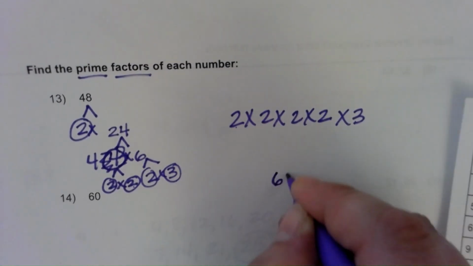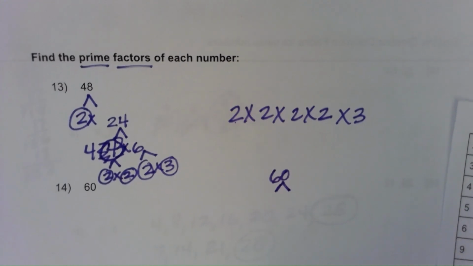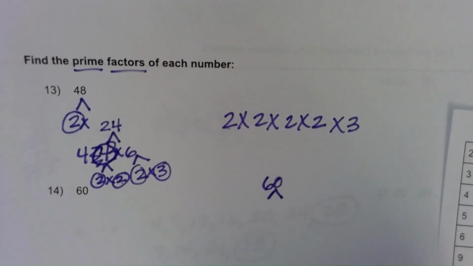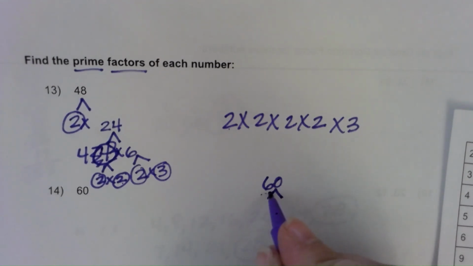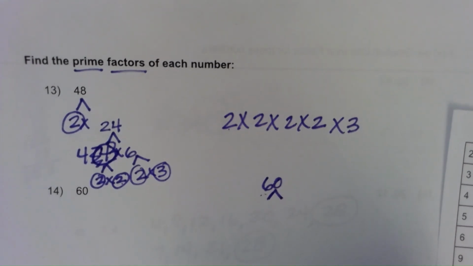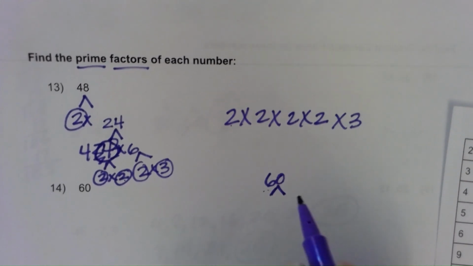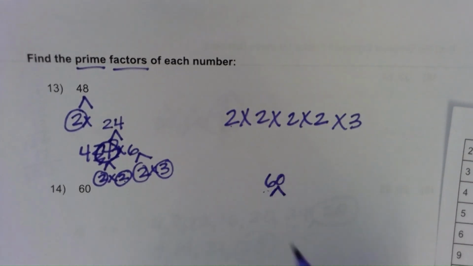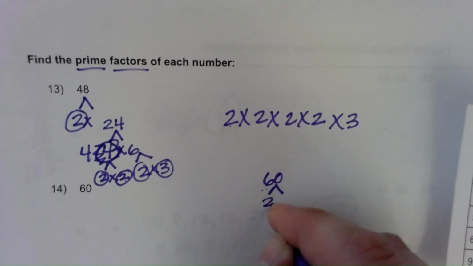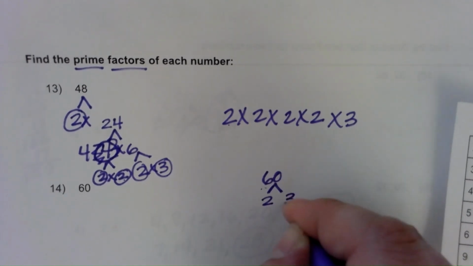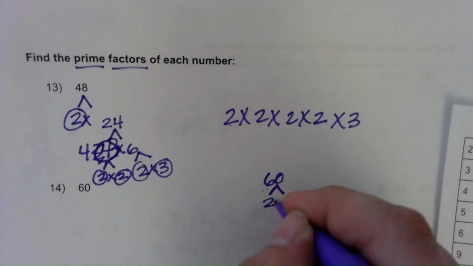All right, I'm going to come over here and build out my 60. Again, it's even. 2 goes in it. 3 goes into 6, so 3 works. 4 works. 5 works. 6 works. 7 doesn't. 8 doesn't. 9 doesn't, and then 10 works. So you have lots of choices here, but again, we can just break it down into 2s.